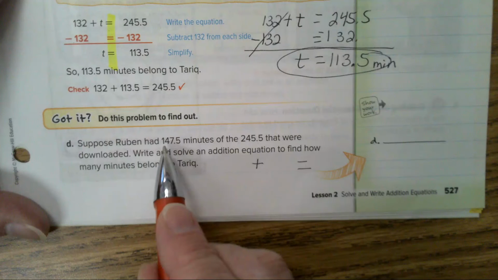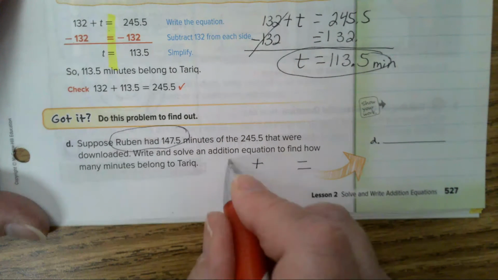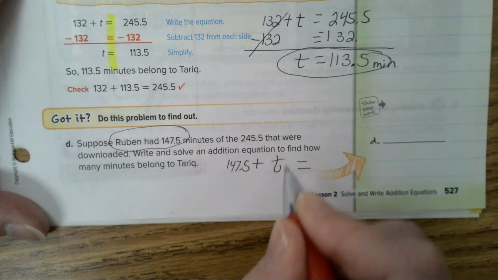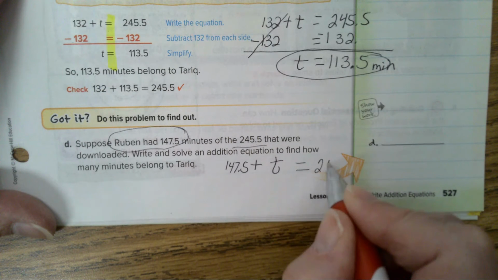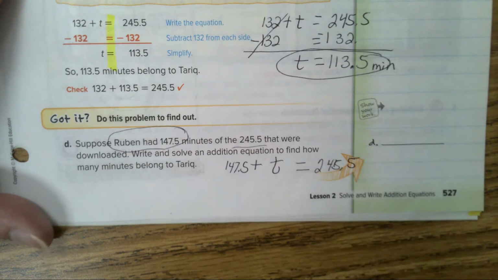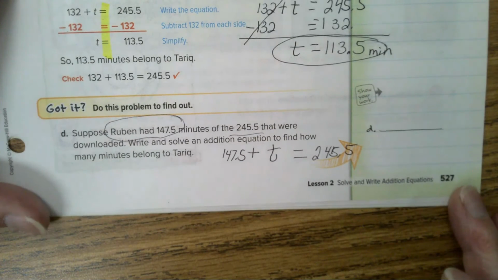Well, Reuben plus Tariq. This is Reuben's 147.5 plus t, I put a little tail on it, equals the total of 245.5. Did everyone see how to get that written down? Alex, I don't see your pencil moving. It might be moving, I just can't see it. Now I see it moving.